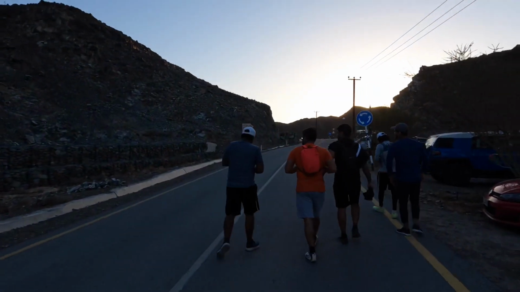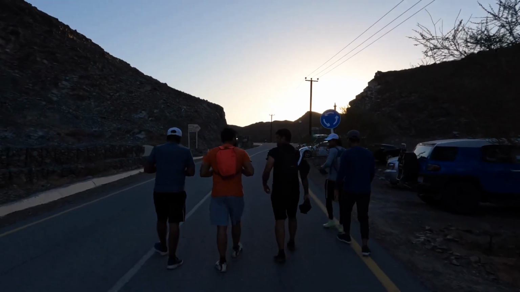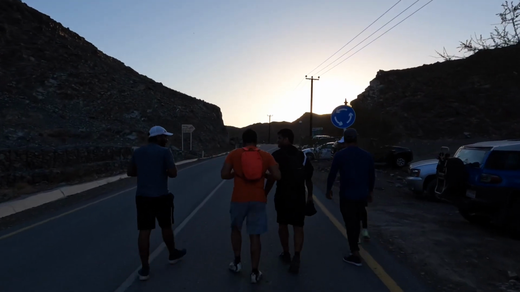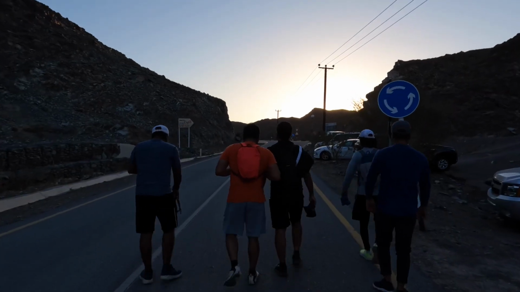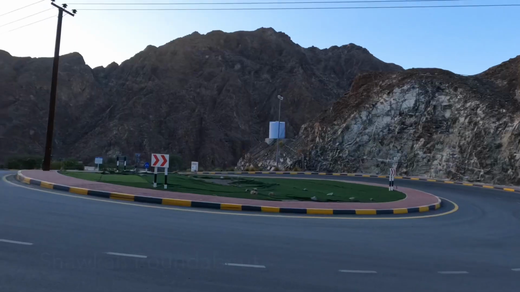So Wadi Shawkah hike is in Ras Al Khaima near the Wadi Shawkah Dam. It's a really nice trail. Hike from this side. There are several routes you can take. I'll explain you few of the routes as we go on the way. But we usually take this hike route, and it's a 7.4 kilometers long hike.